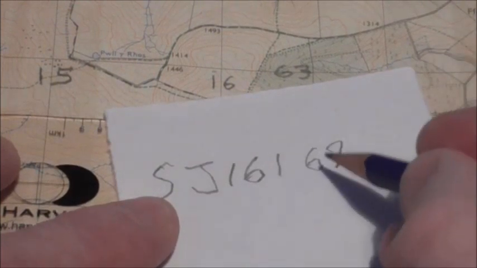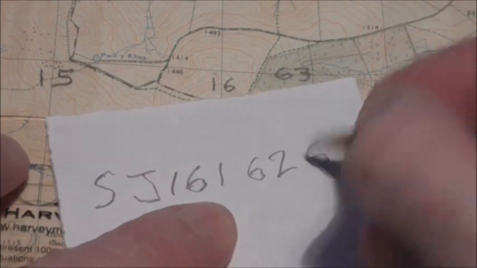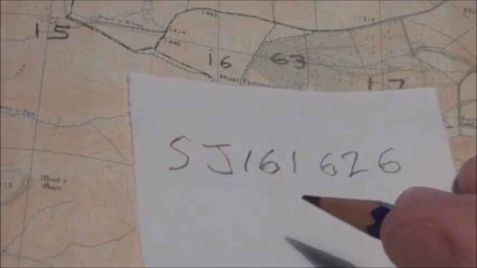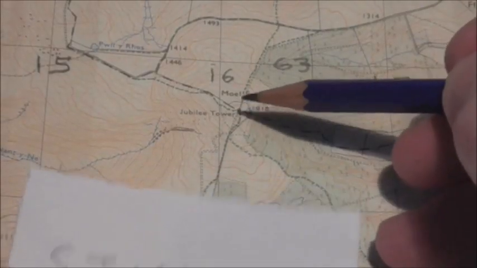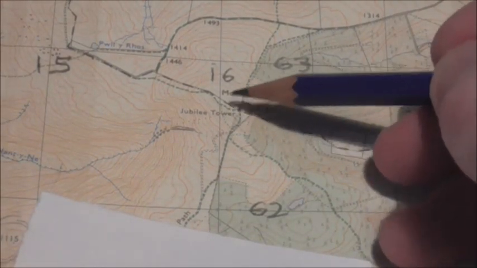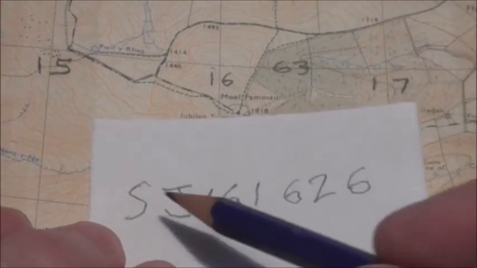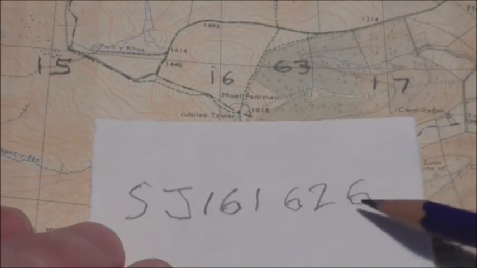So after our northing, we write 6. And that's it. That's job done. So the grid reference for the Mall of Amai Jubilee Tower, that location there, the grid reference is SJ161626.